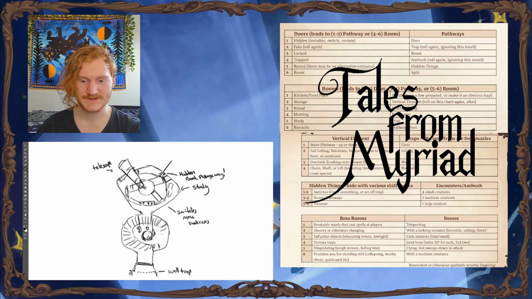Where are pathways? Oh, there it is. What's in our pathway? 3. The pathway just leads straight into another room. The type of room is a 5. We already had another study. We'll just roll it again. Already had a kitchen food place. 4. A meeting room. That's great.